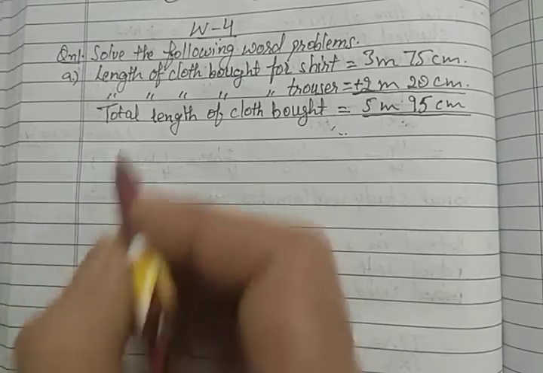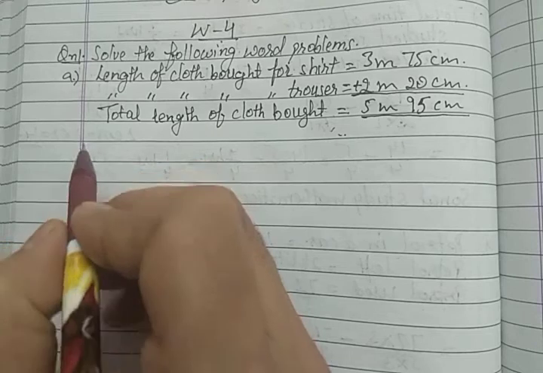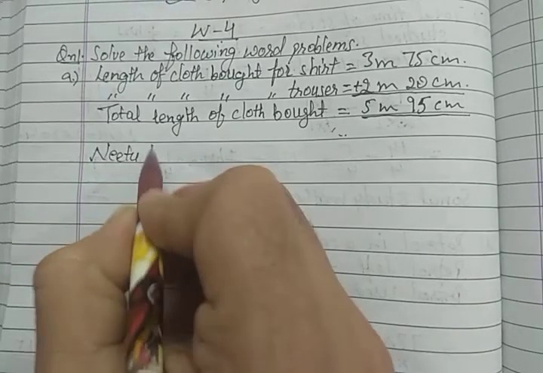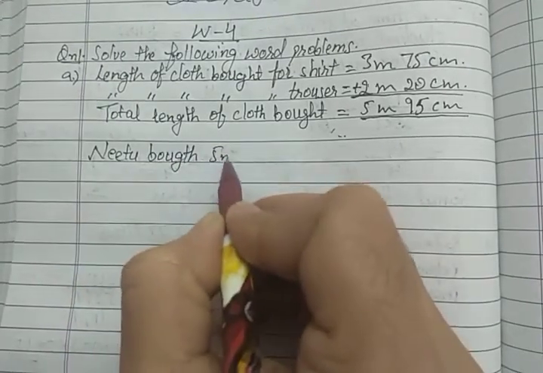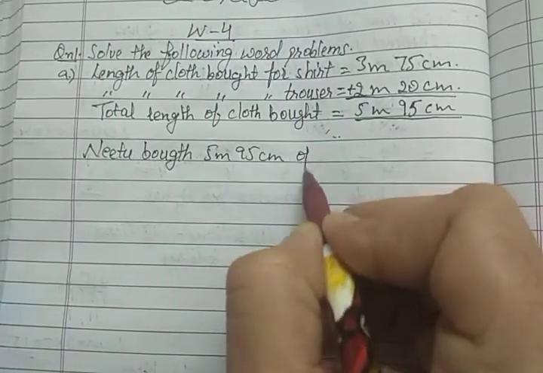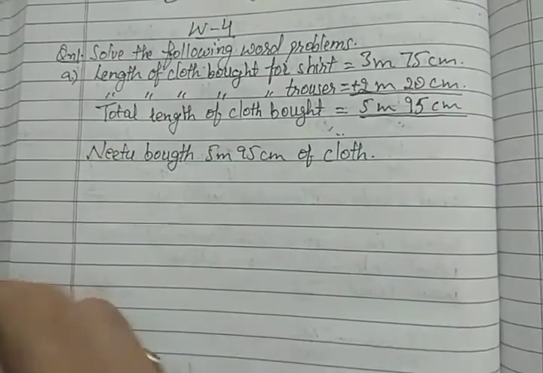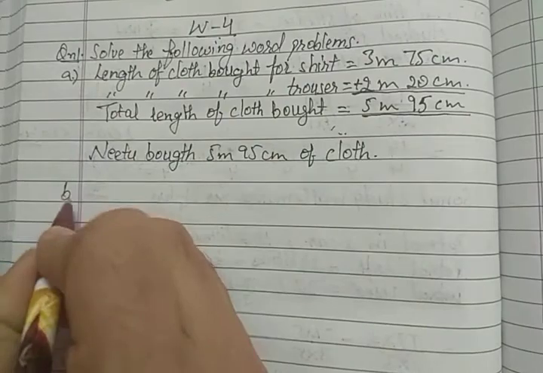So Neetu bought. So we have to write the answer also. So जो question पूछा है उसी का हमने आंसर करना है. So Neetu bought 5 meter 95 centimeter of cloth. So the next question, that is B part.